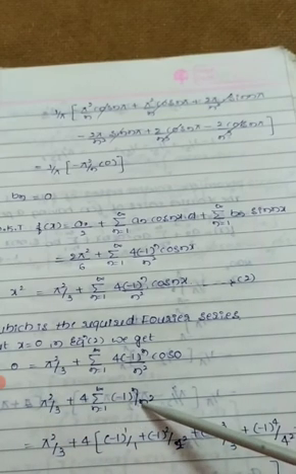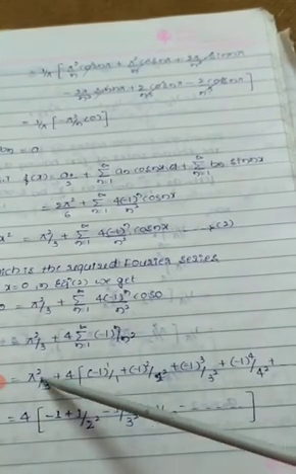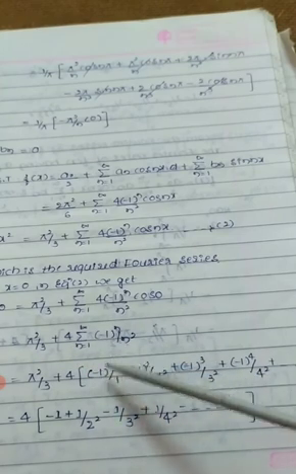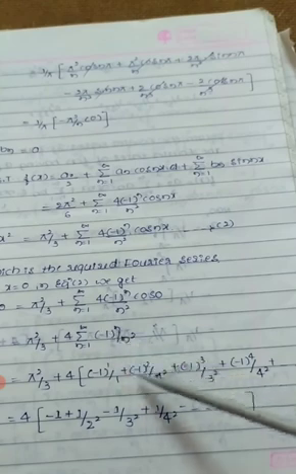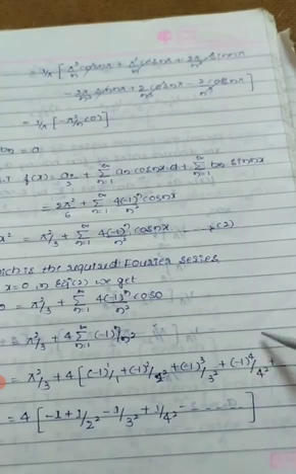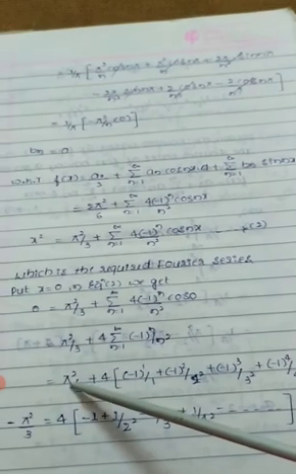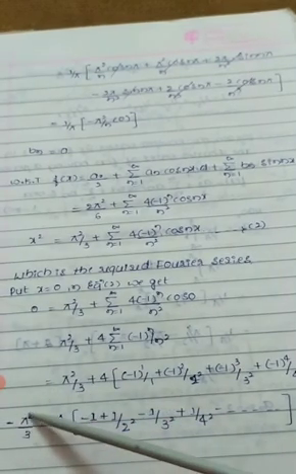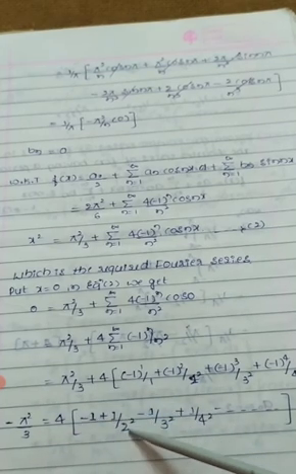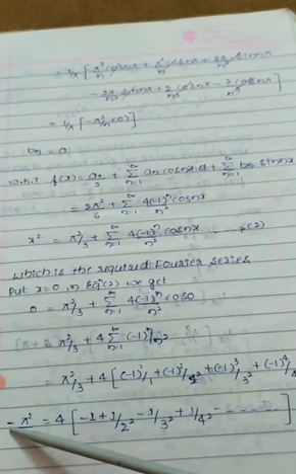Expand this series. What do you get here? To expand this series, pi square by 3 plus 4 into, put n equal to 1, we get minus 1 raised to n, plus put n equal to 2, minus 1 square divided by 2 square, minus 1 cube by 3 square, minus 1 cube by 4 square, and so on. Solve this. This pi square by 3 can be taken to the LHS part, we get minus pi square by 3, 4 is common, minus 1 plus 1 by 2 square minus 1 by 3 square plus 1 by 4 square, and so on. This 4 can be taken to the LHS.